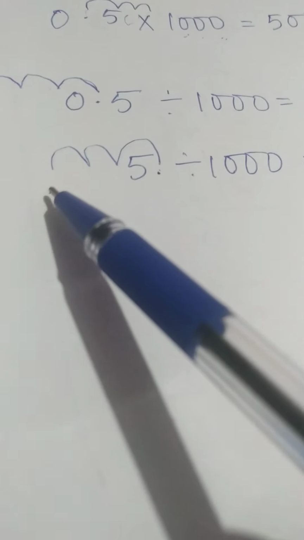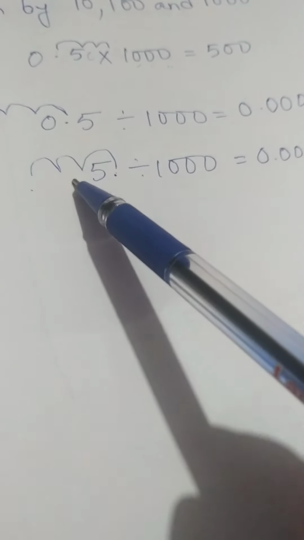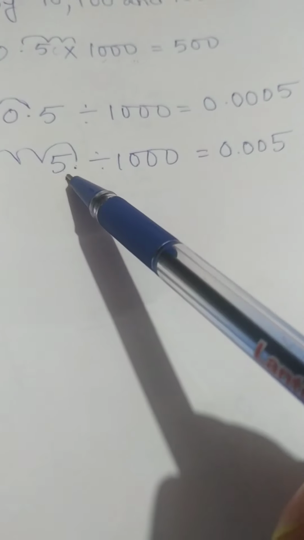If there is only a number, we need to consider that the point is after that number, and we just need to go backwards. So the point comes over here, and before the point we need to write a 0. So we write a 0 before the point, and we fill the boxes 0 and 0, then the 5 comes. This is how we need to divide using 1000 or 100 or 10.